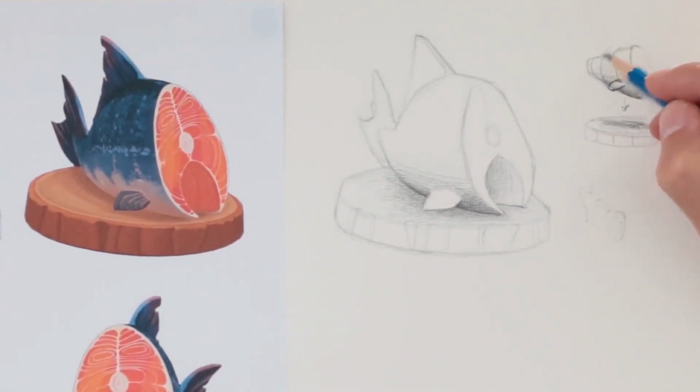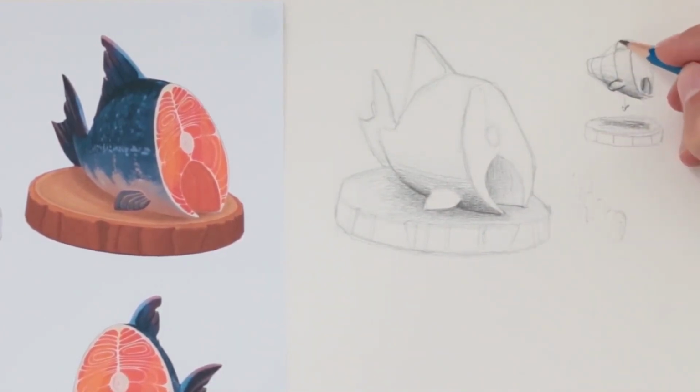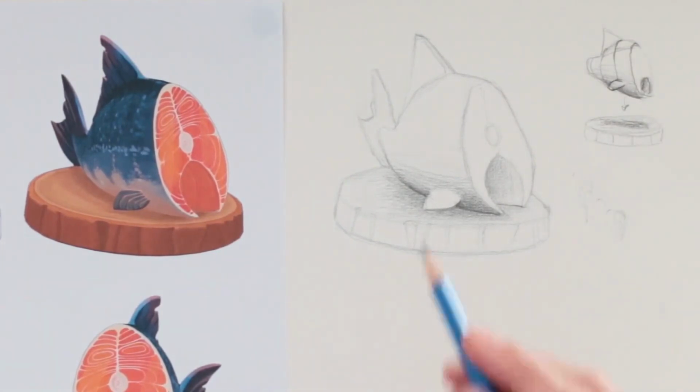Now at the top, it's similar to the small back fin. The top of the fish body is rounding, and there's the plane of the fin next to it. So there will be some occlusion on the fin and some occlusion on the top, where the back is rounding towards the fin.